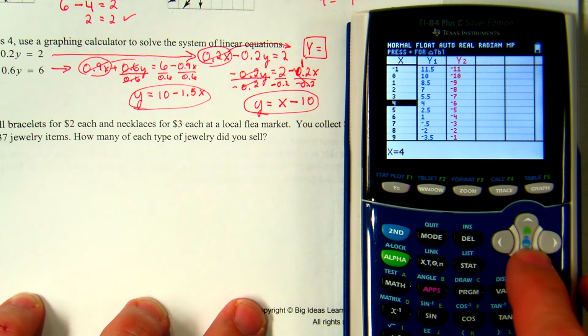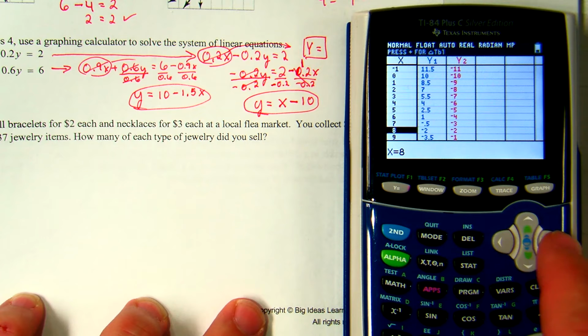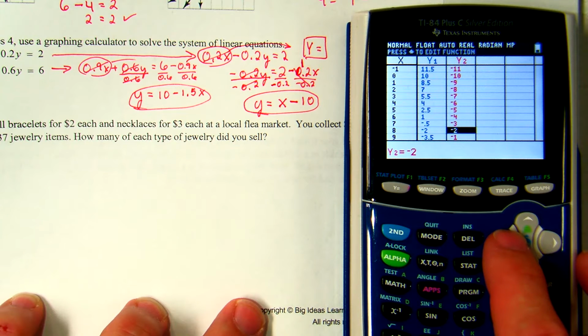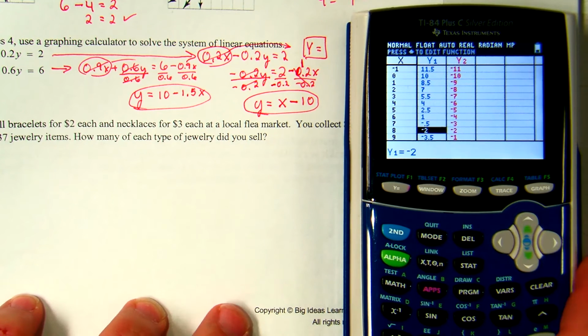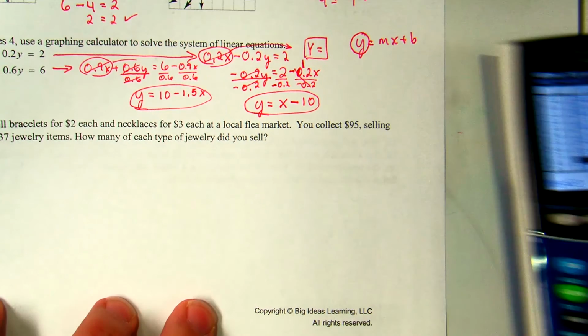So when x is whatever value it is, in this case 8, you'll notice that the y value, or the output value for the first equation is negative 2, and the y value for the second one is negative 2. That just means that these two lines cross at 8, negative 2. Because 8, negative 2 is a solution to both equations.